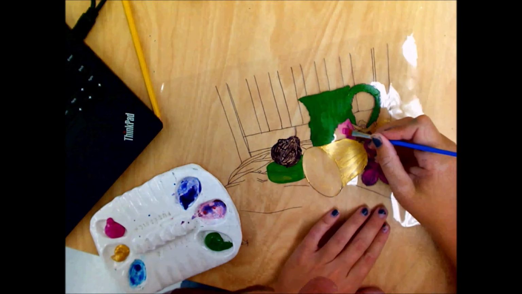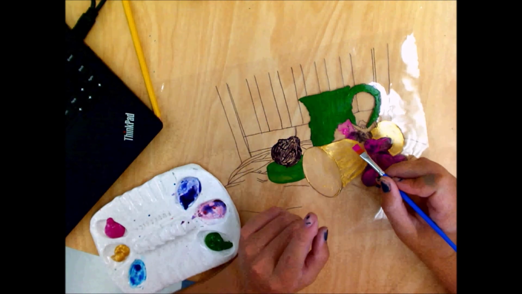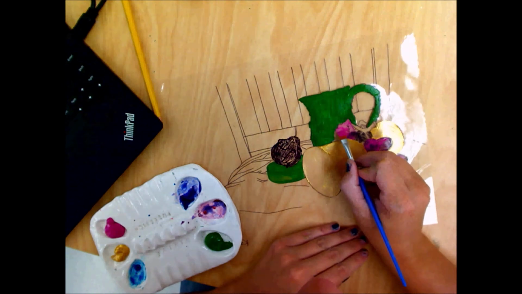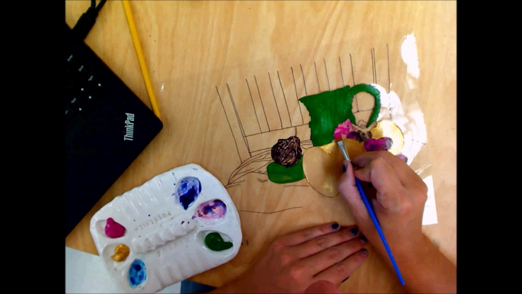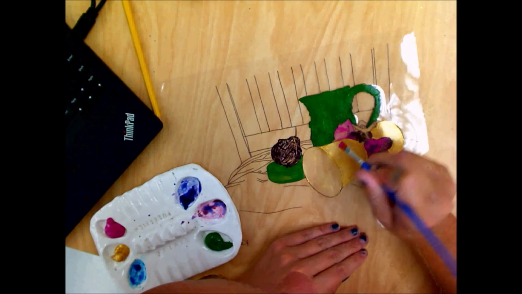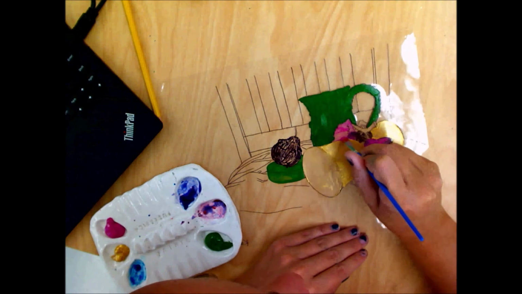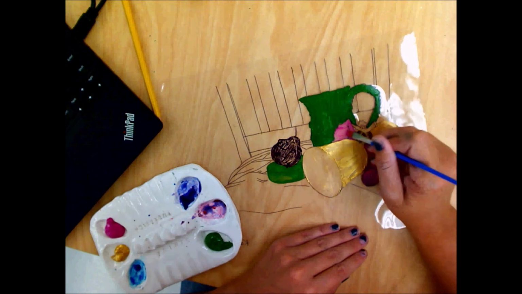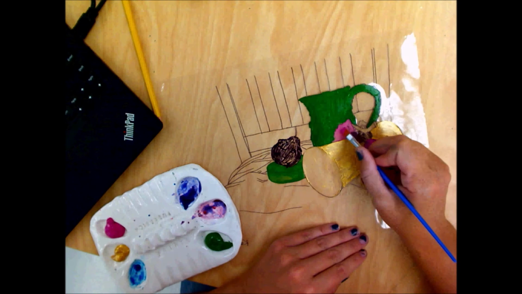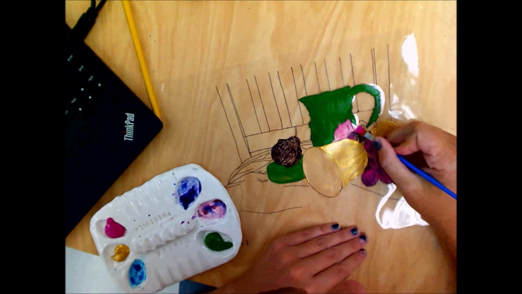You want to be careful when you're painting wet paint right up against other wet paint because it'll grab on and pull it into your color. So you don't want that. You can either wait until it dries or you can just be super, super careful. If it's dry, you don't have to be as careful. It won't bleed into your color.